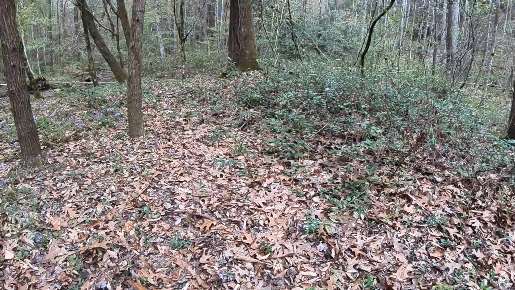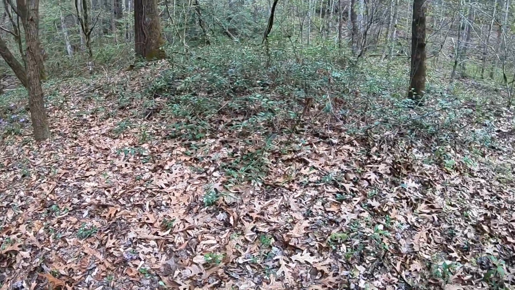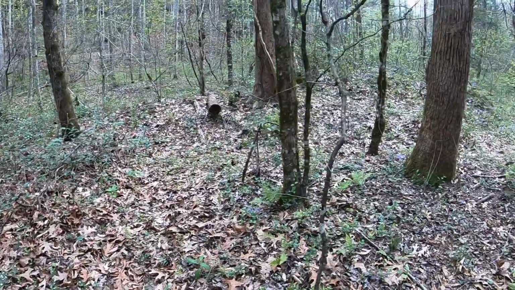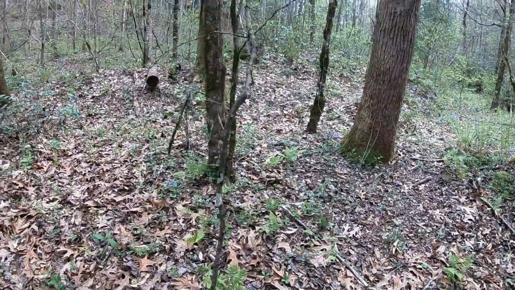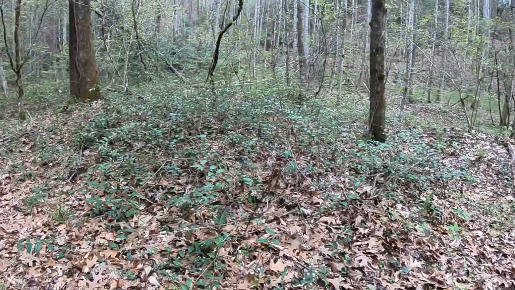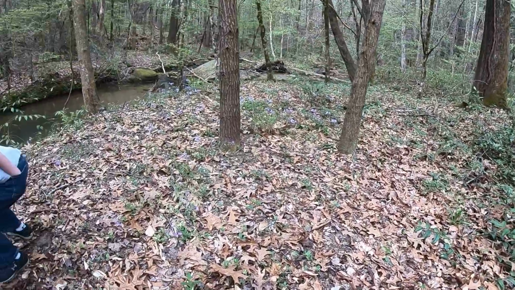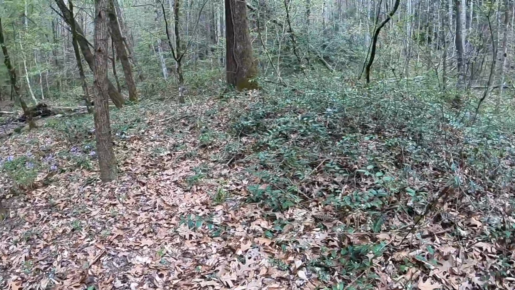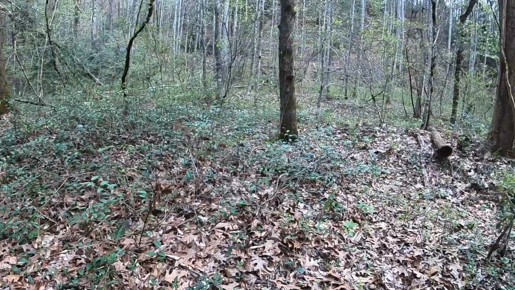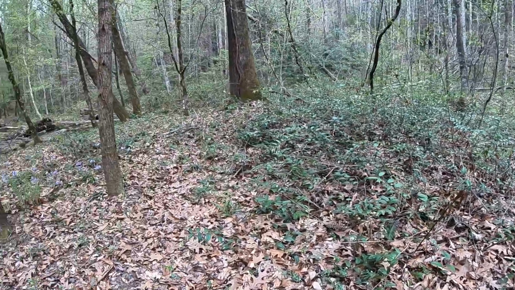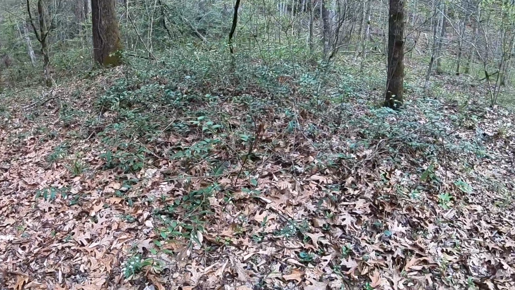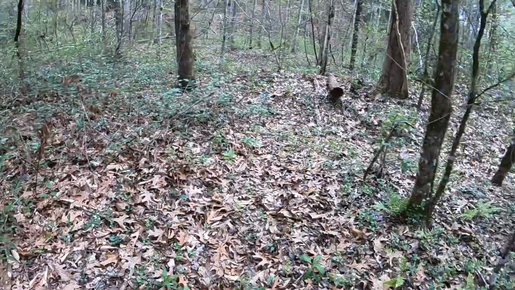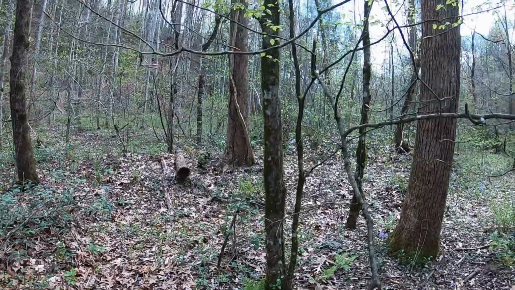If we were to dig a little ways down under this soil, we would see probably some small stones and cobbles and things like that in here. Now, alluvial floodplains usually have certain species that are associated with them. You can find some hemlock in here. There are some hickory. There's ironwood. Okay, there's an ironwood tree right there.